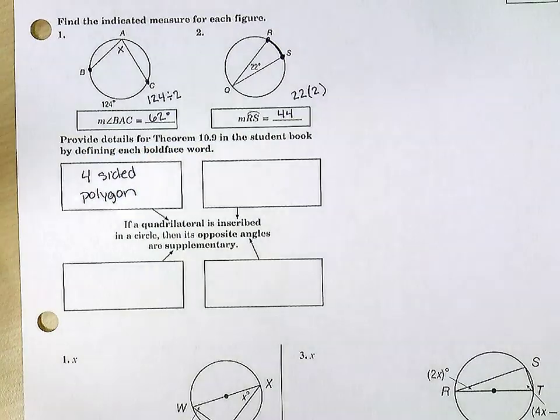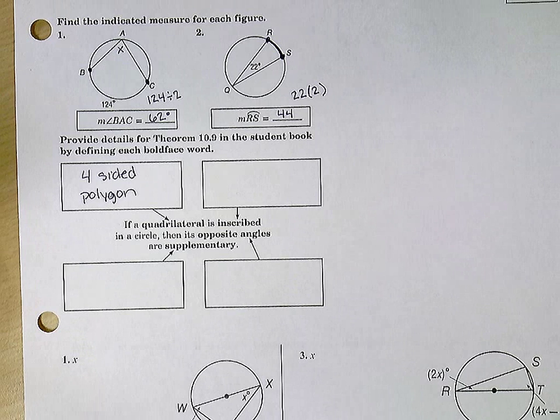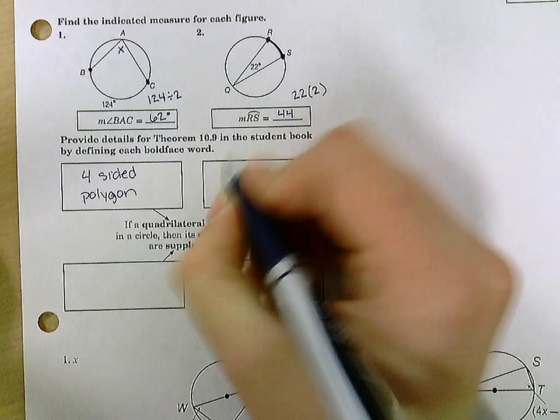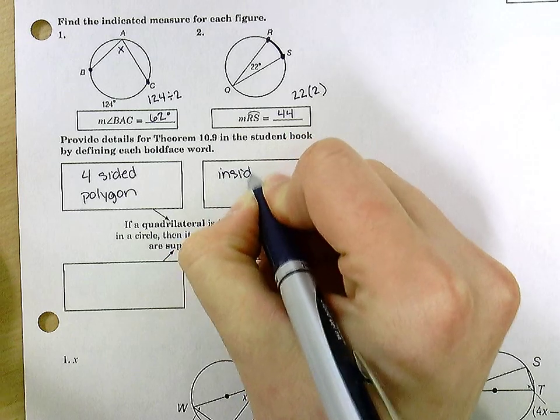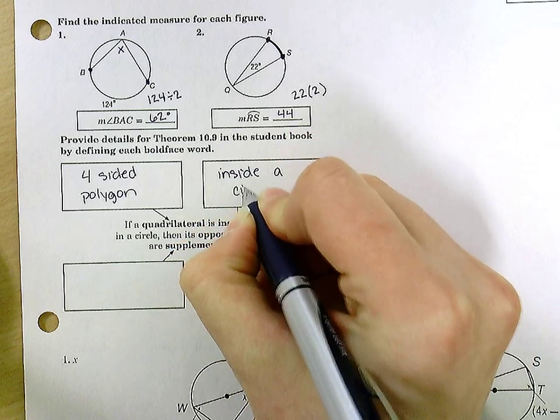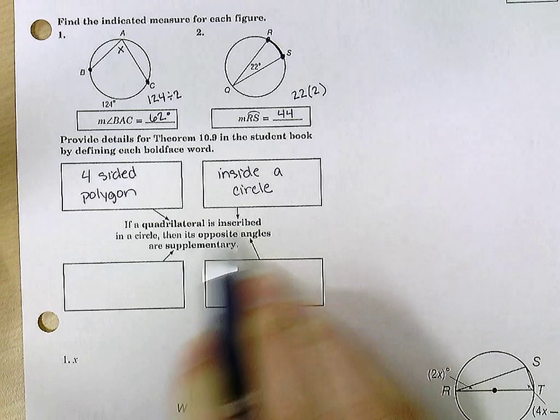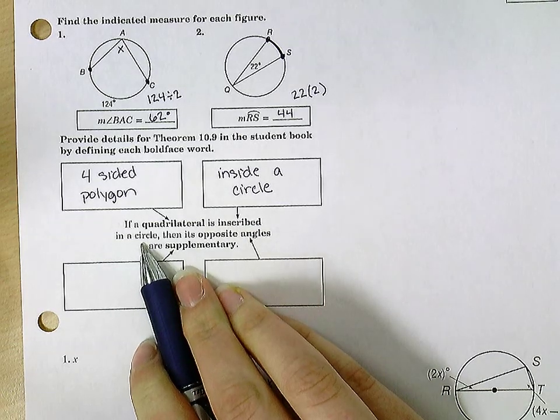Okay, so if you have a 4-sided polygon that is inscribed, okay, what does inscribed mean? Think about it. If I say something's inscribed, it's on the inside. So that would mean inside a circle. Okay, so it's inside that circle.